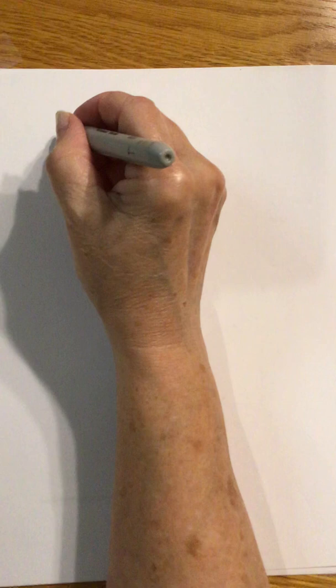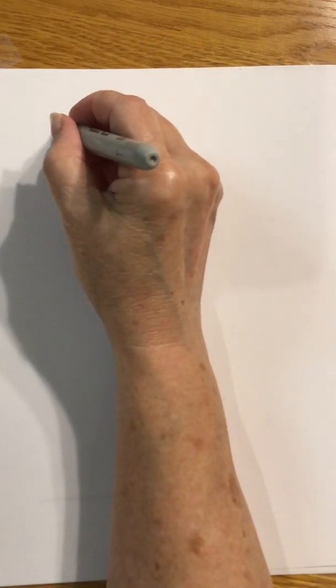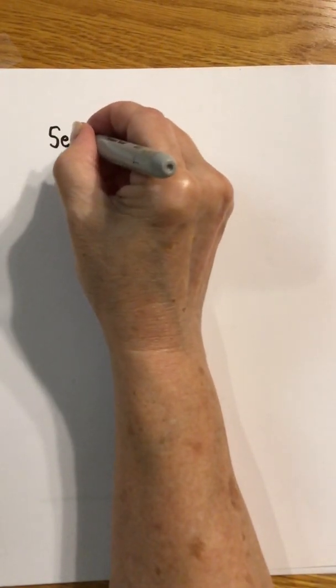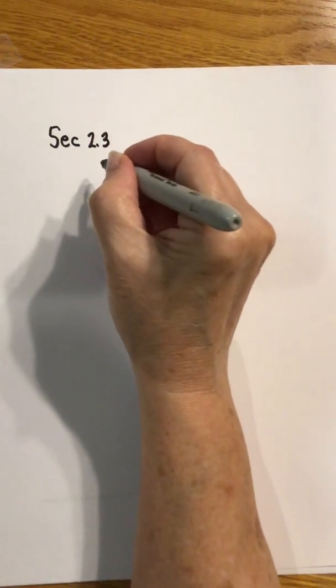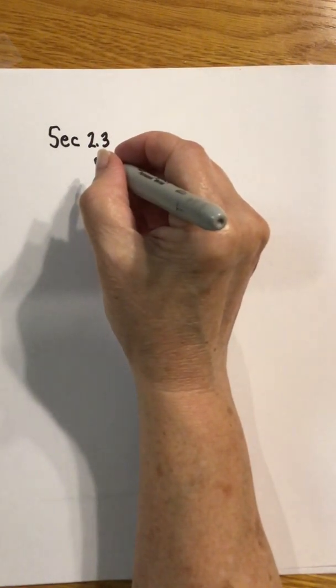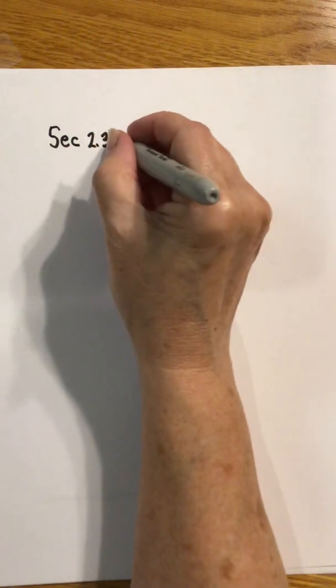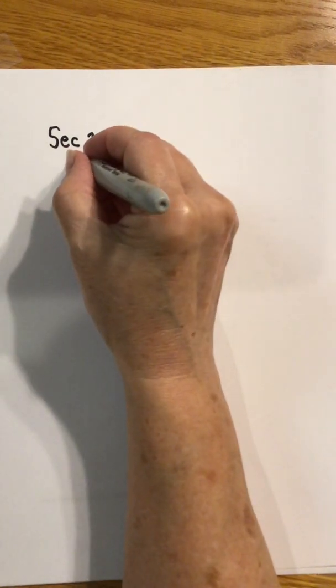Today we're going to talk about section 2.3. And 2.3 says getting information from a graph of a function. So we're going to get information from a graph.